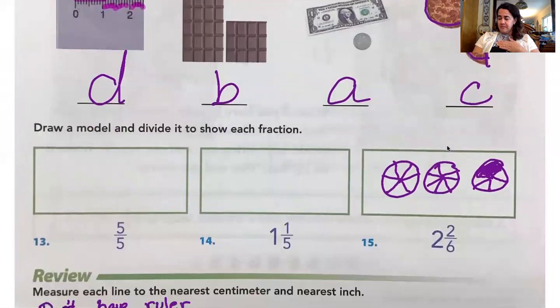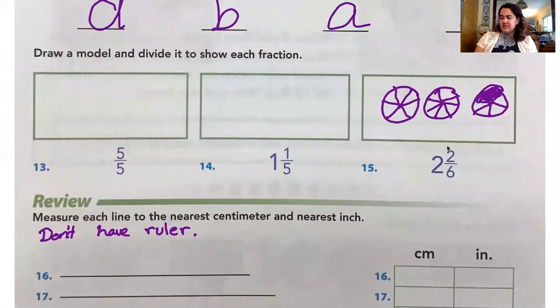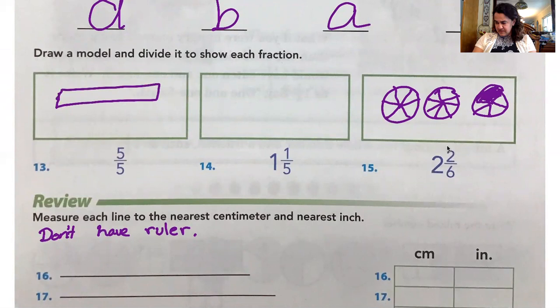Okay, guys, for your drawings, I'll look at those later, but let's just say that you did 5 out of 5 and you did it in a big, long rectangle. Remember, our pieces have to be even. So ideally, we would use a ruler. There's 5, and I'm gonna color all 5. 5 out of 5. Right? And remember, I said do the best you can. All right. Then you're gonna show me 1 1/5.